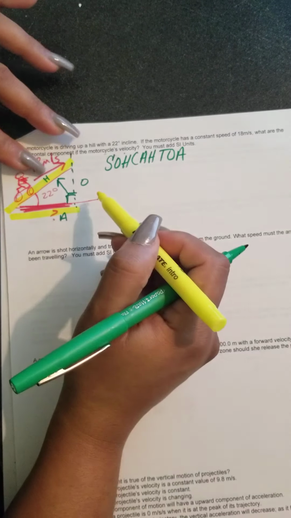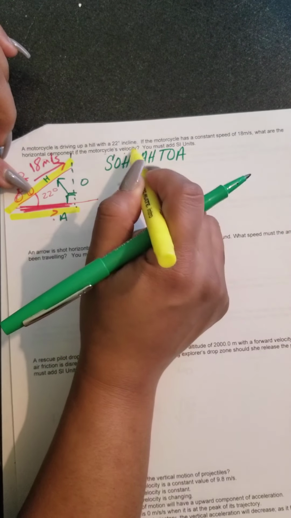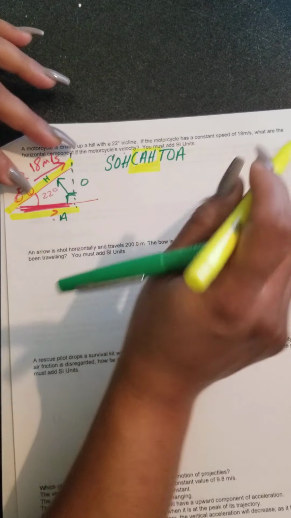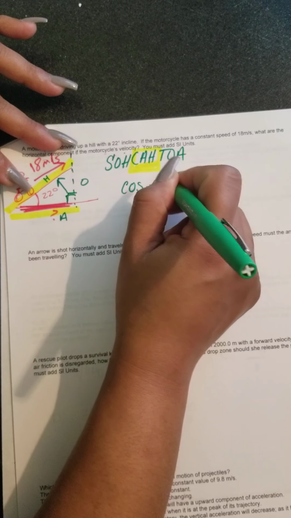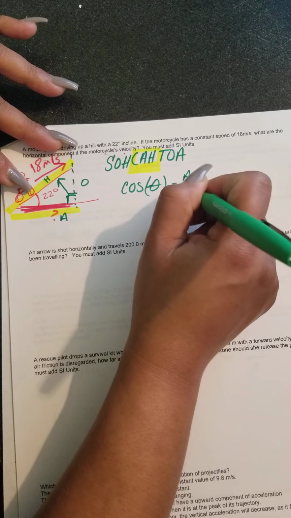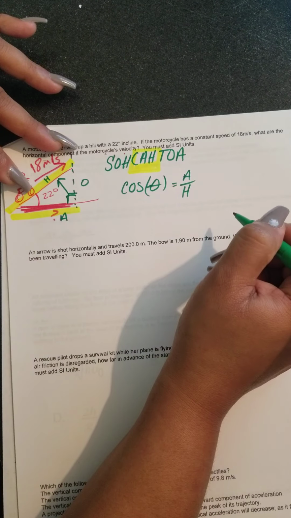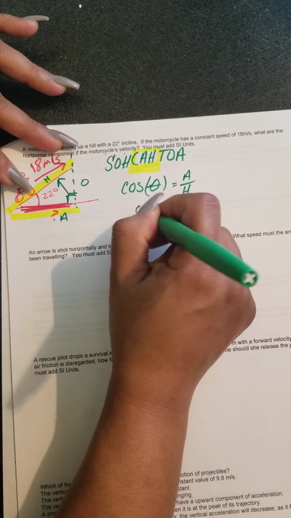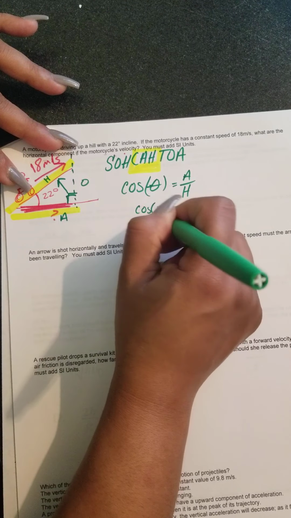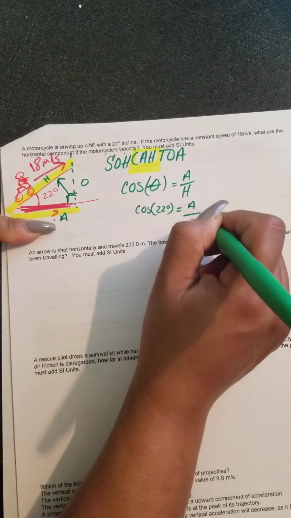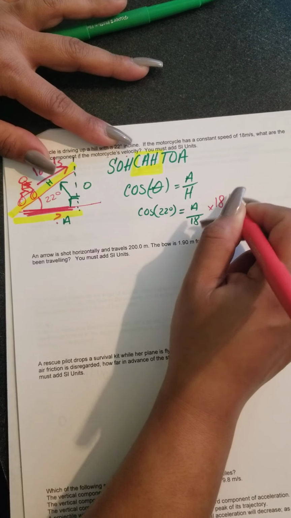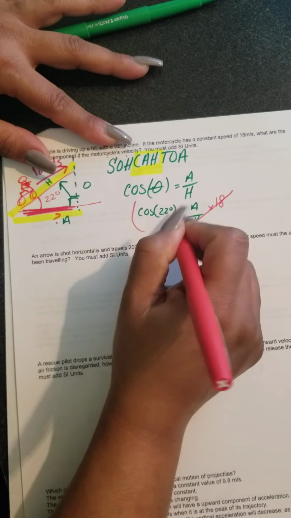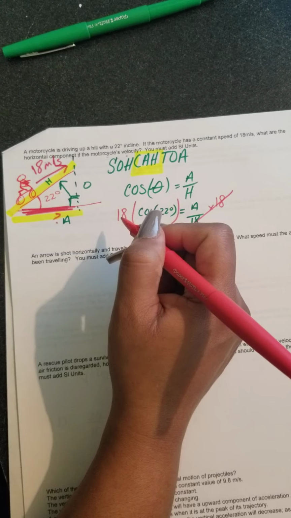What am I going to look for? A and H, which is the cosine. A and H. So the cosine of theta equals A over H. Okay. So the cosine of 22 degrees is A over 18. I need to get A by itself. So we multiply by 18 on this side. That cancels. Multiply by 18 on this side.